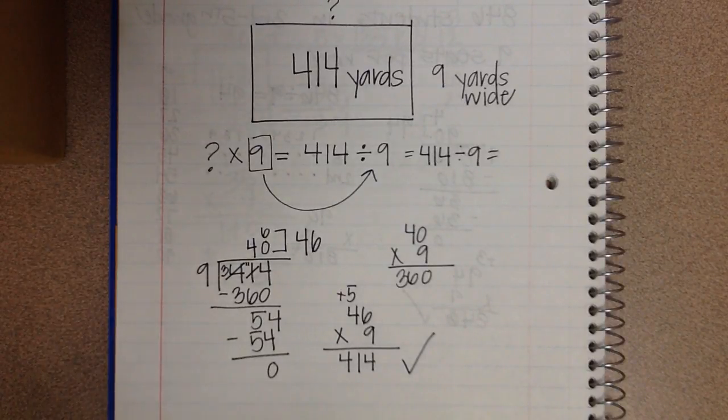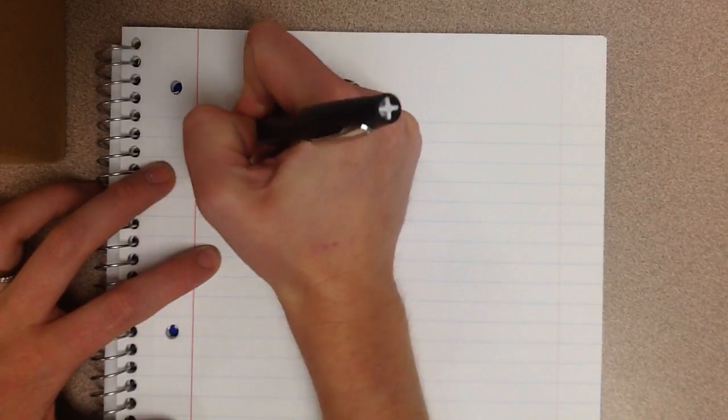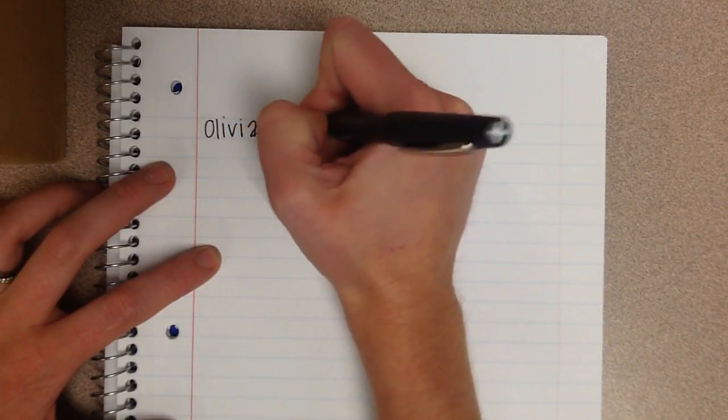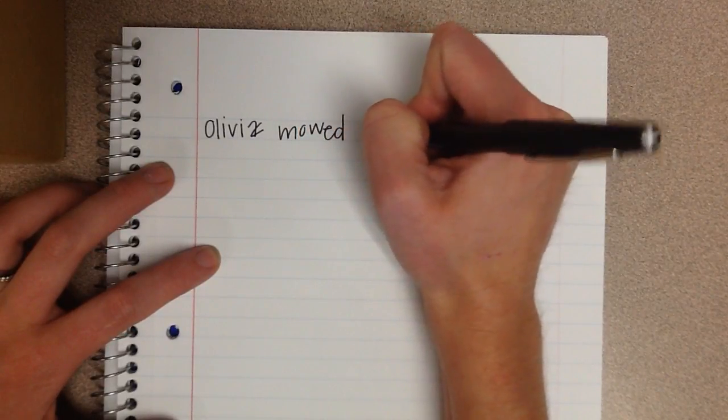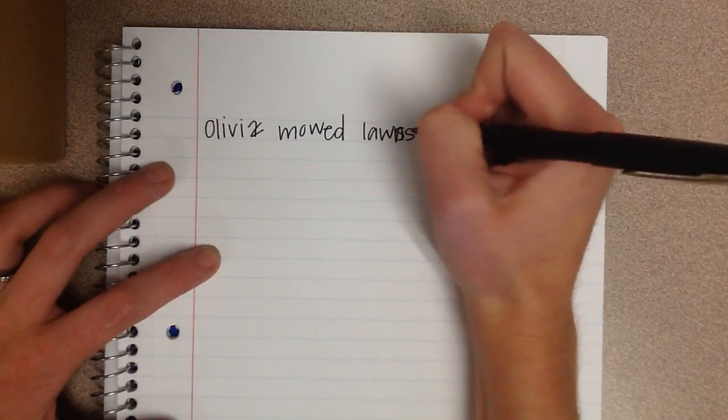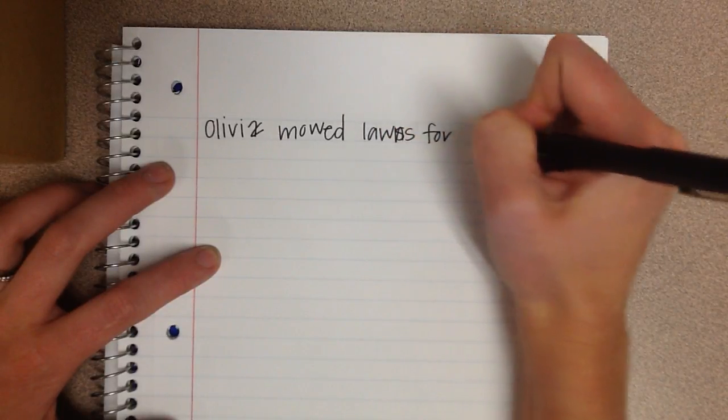And I want you to let me know, do you like expanded notation better, base 10, or rectangle area? So, say, for example, Olivia mowed lawns for 8 days. Olivia loves to mow lawns, especially when she goes camping, because when she goes camping, she doesn't like tall grass. Olivia only likes short grass. Okay, so Olivia mowed lawns for 8 days.